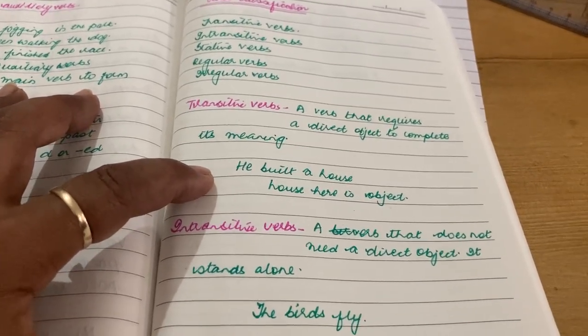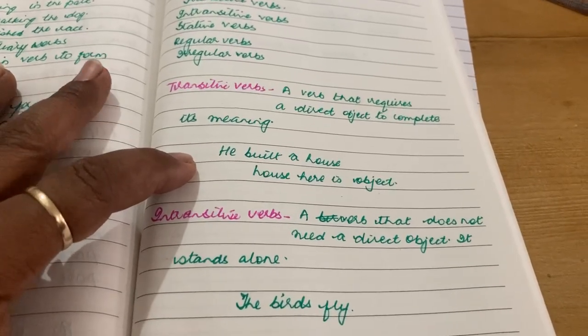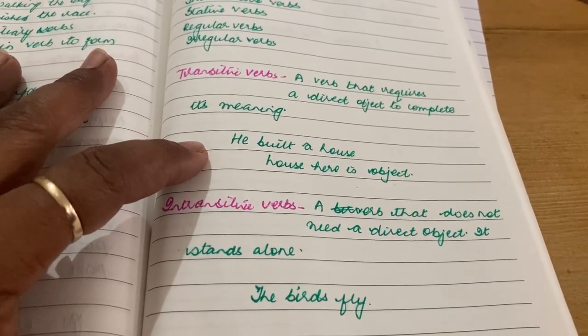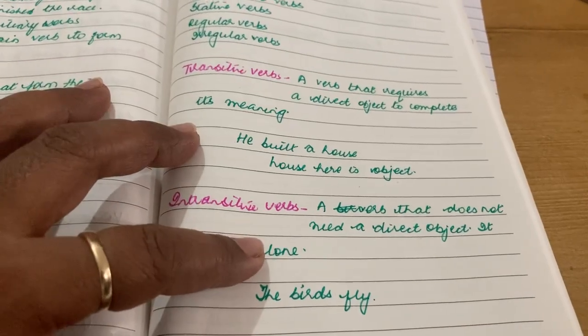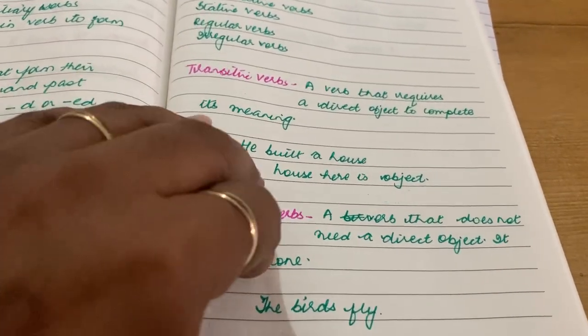For example, the birds fly. So here, flying or the birds, I do not need any specific object to complete the meaning. Then what are stative verbs?